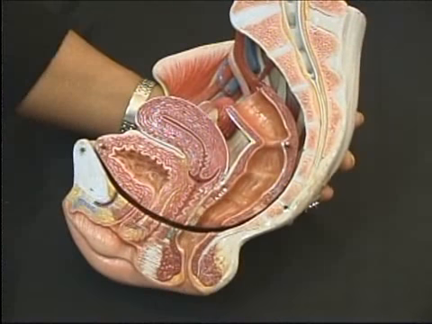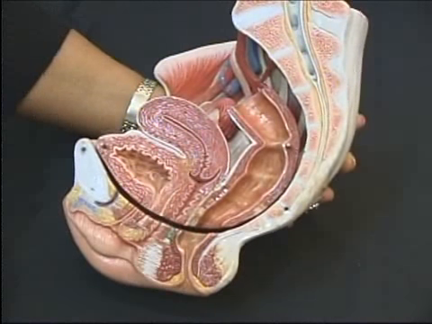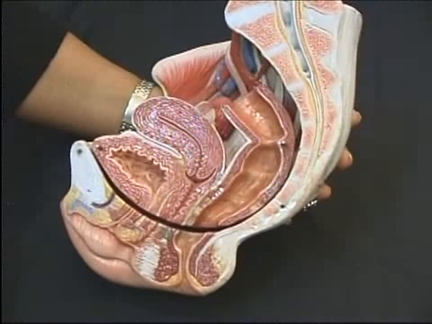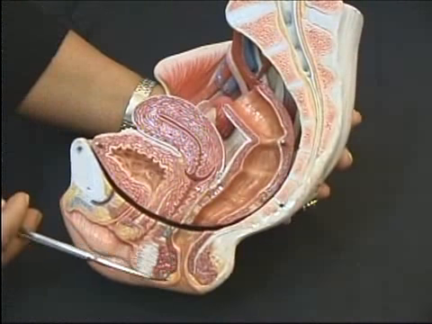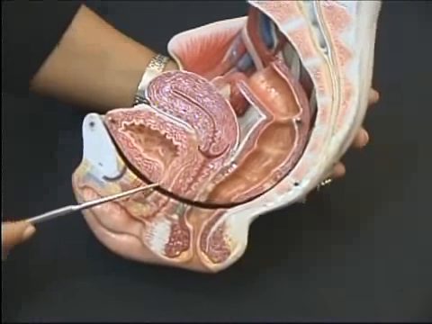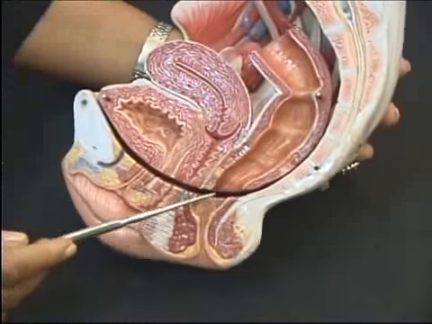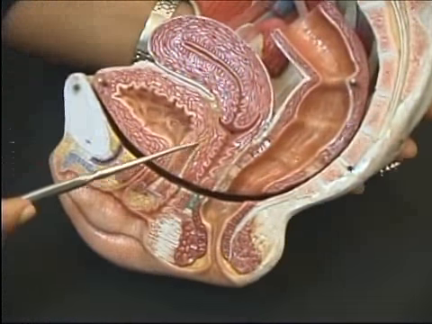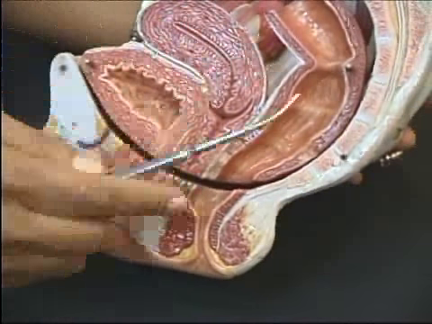One of the very important functions of the pelvic floor, or the levator ani muscle, is to support the viscera inside the pelvic cavity. This is a hemisection of the female pelvis. We can see this is the position of the pelvic floor, which holds the bladder, the uterus, and the rectum.